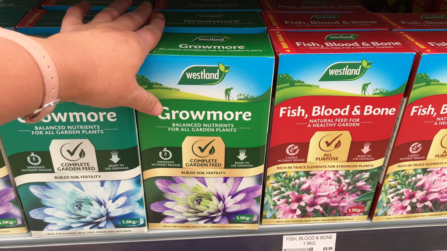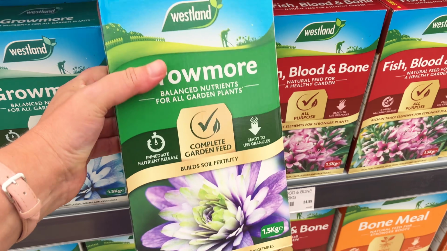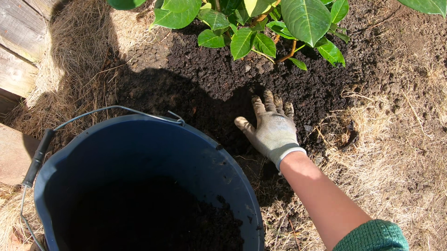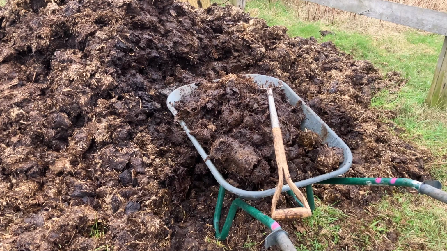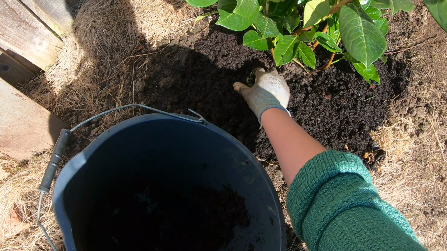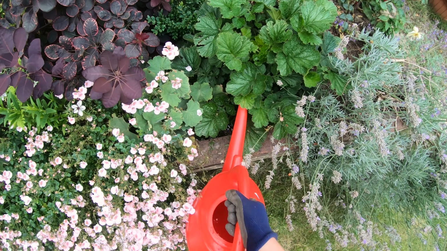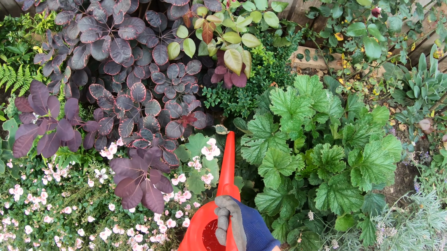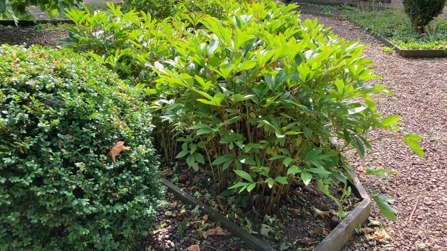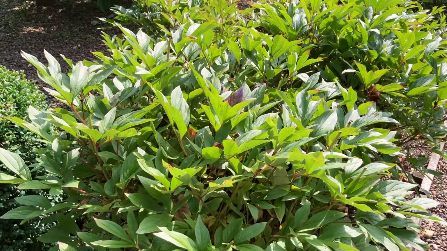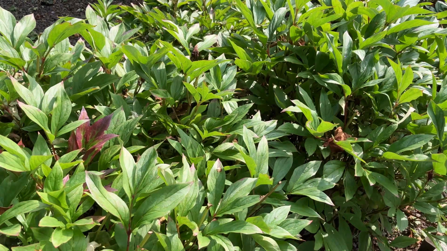All peonies will benefit from a spring feed of a slow-release fertilizer, like Grow More. Then, mulch with compost or well-rotted manure. Water young peony plants in dry weather until they grow their deep roots. Inspect your peony plants once a month. Take care to look closely at the peony leaves. Don't just admire the flowers.